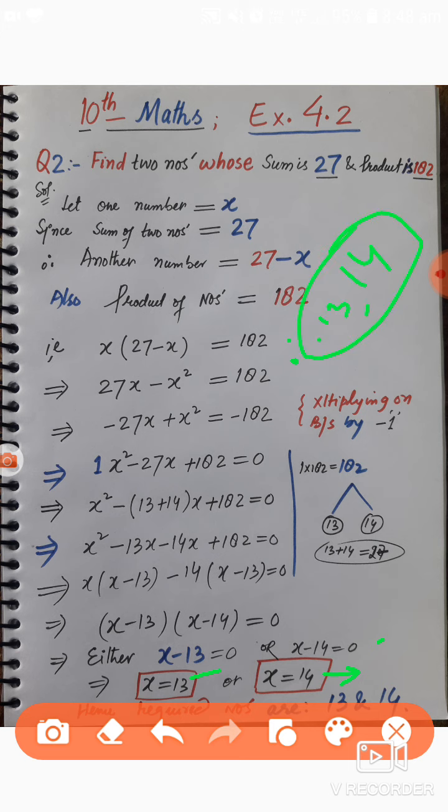So whenever we sum up these two numbers, we will get 27, and the product will come out to be 182. So these are the required numbers we got as solution of this quadratic equation. So in this way we got our problem solved with the help of the quadratic equation. So it is one of the applications of the quadratic equation.